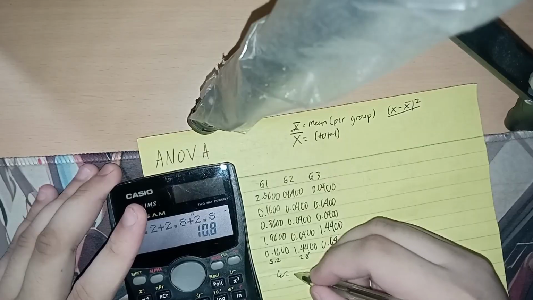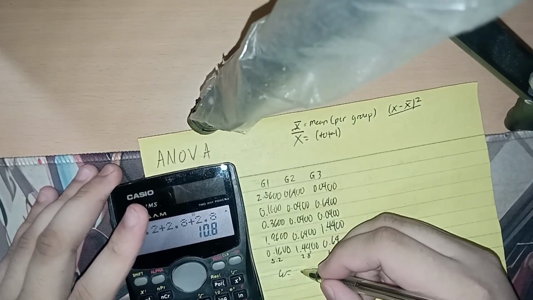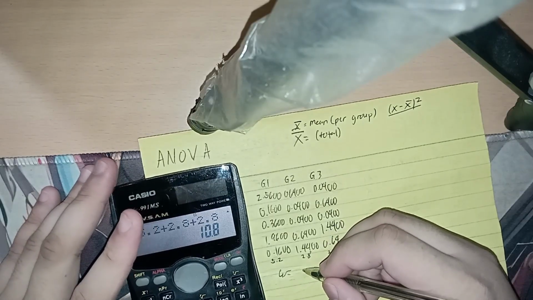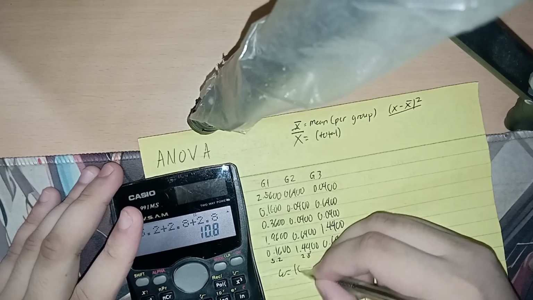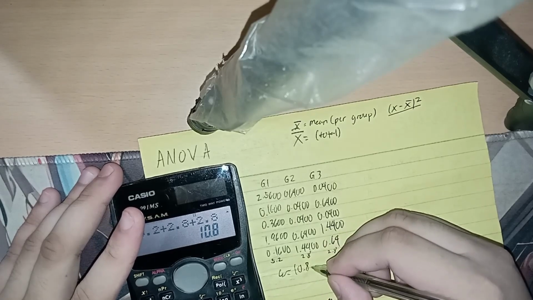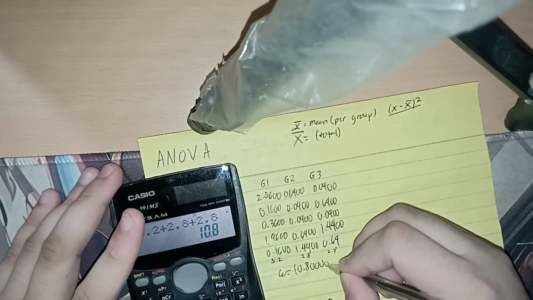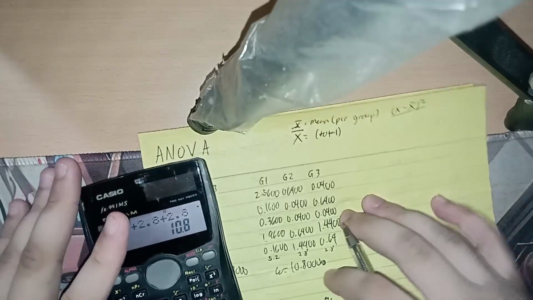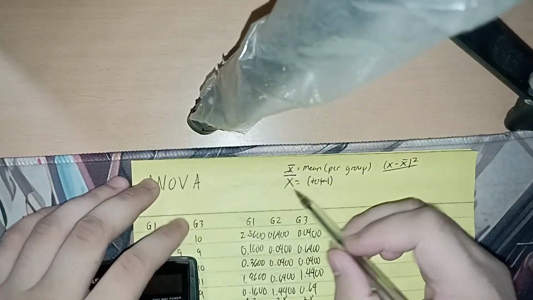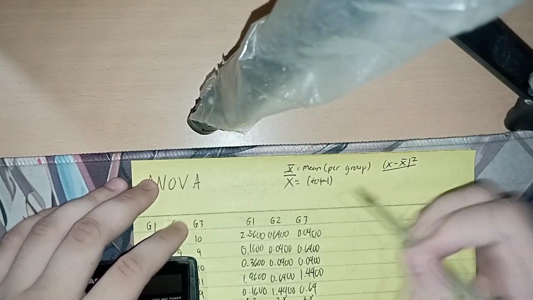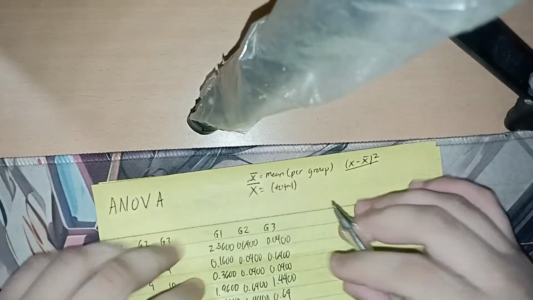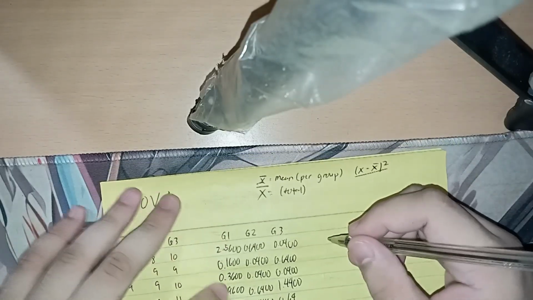Of course, I'm going to make it into 4 decimal places because this is not the final answer that we were looking for. The next is we will look for the total. For the total, we are going to do the same thing.